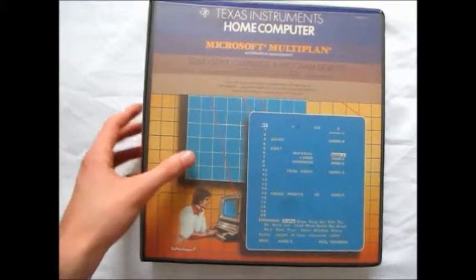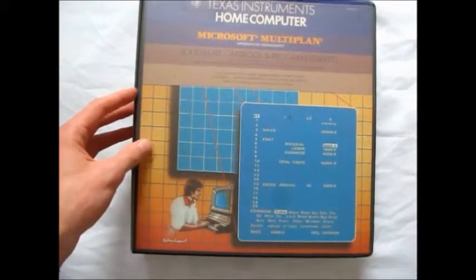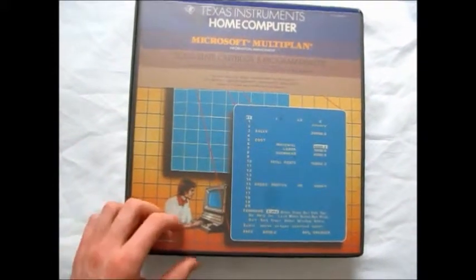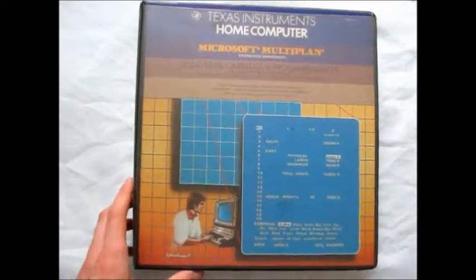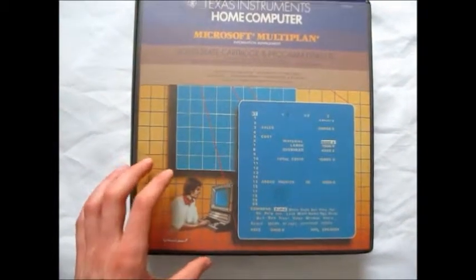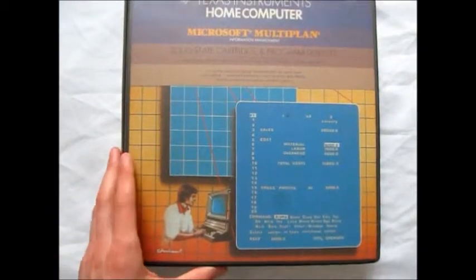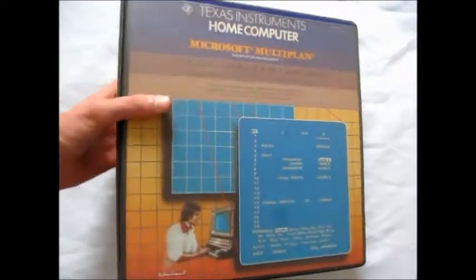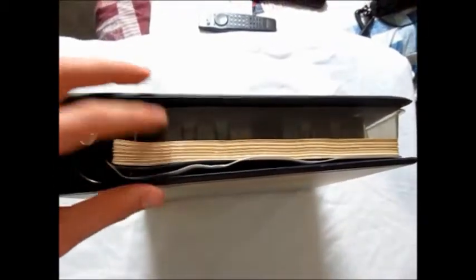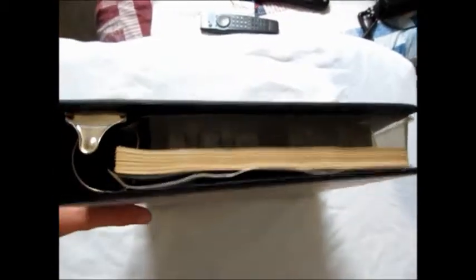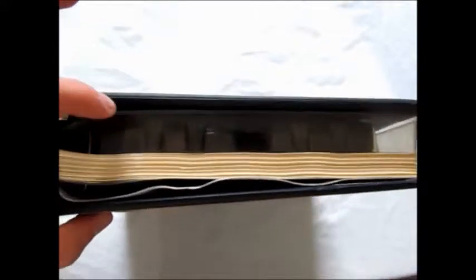First, I'll take a look at the Texas Instrument Home Computer Microsoft Multiplan Information Management book on solid-state cartridge and program discs that are included. And I can show you, basically it's a binder with instructions and then cassettes on how to use the cassettes for the programs provided.